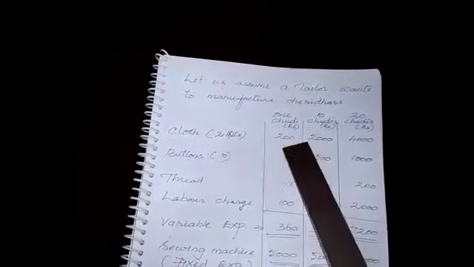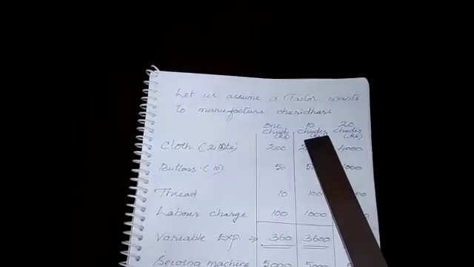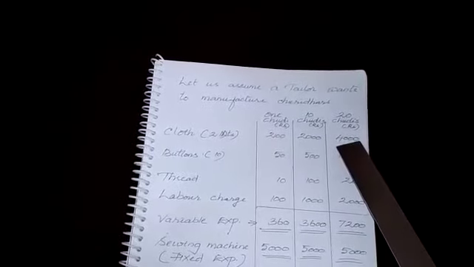1 chudi prepare பண்றதுக்கு cloth 2 meters ஆகும். அதோட cost 200 rupees. If he is going to manufacture 10 chudis, the cost of the cloth comes to 2000 rupees. And if he is going to manufacture 20 chudis, the cost incurred is 4000 rupees. 200 into 10, 10 chudis 2000. 20 chudis, 200 into 20, 4000 rupees.